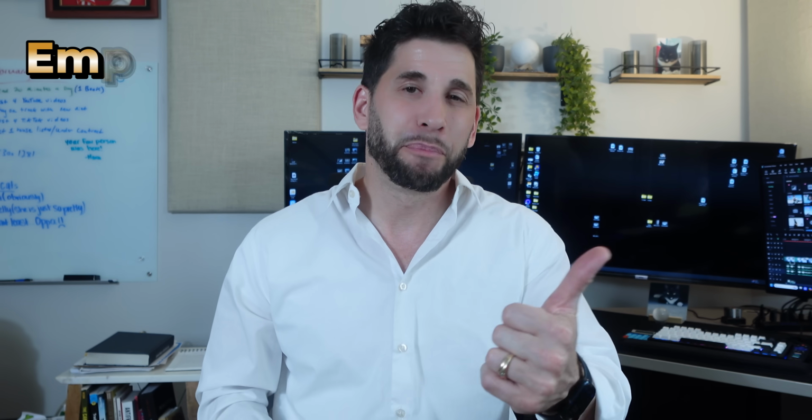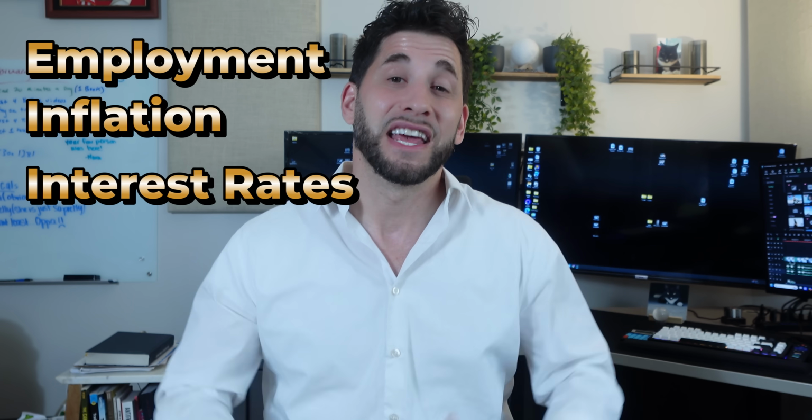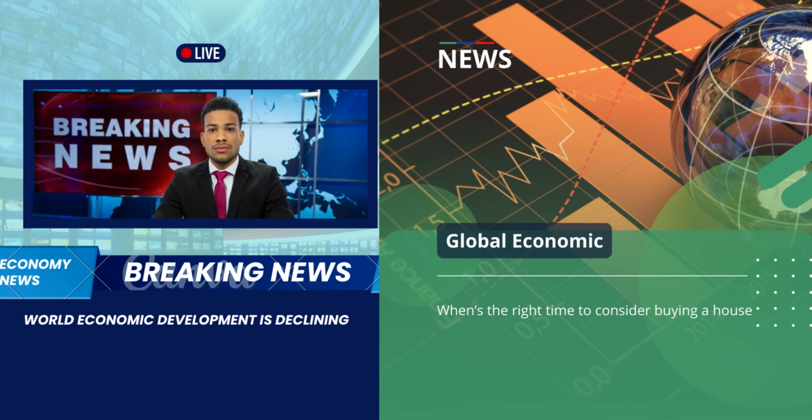But to highlight the importance of this, they talk about things such as employment, inflation, interest rates, and the overall direction of our economy. And this is ultimately going to dictate in which direction our economy is more than likely going to be going. Number 2 on our list is the bond market.